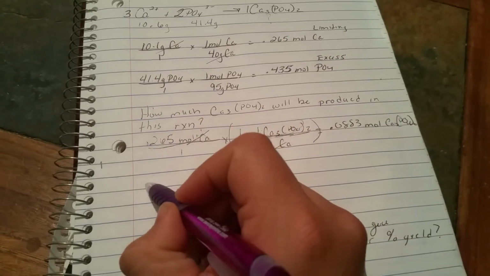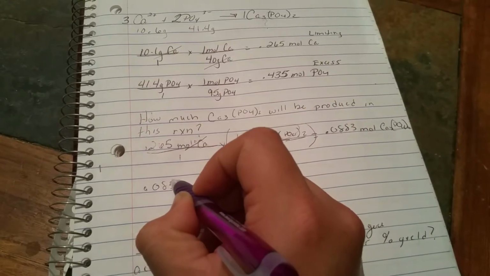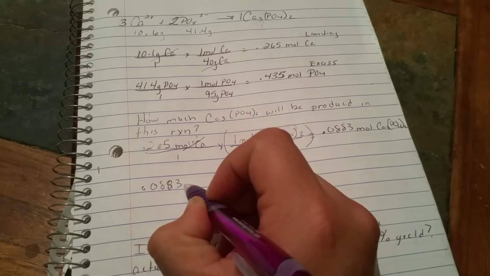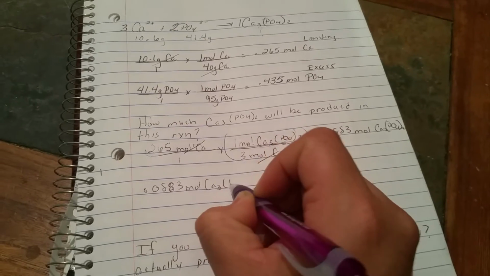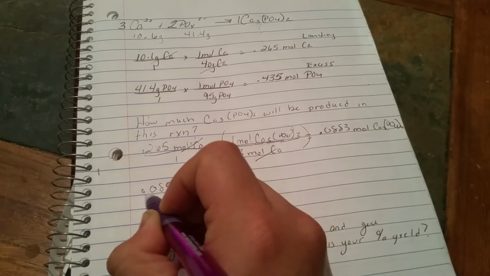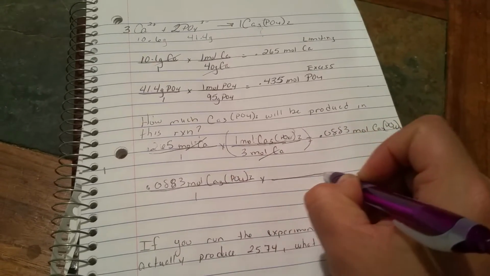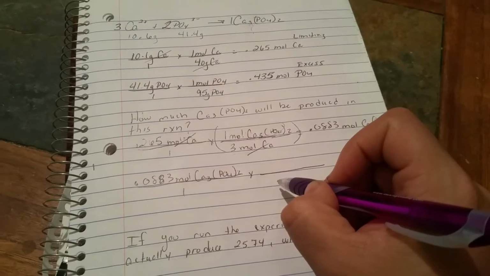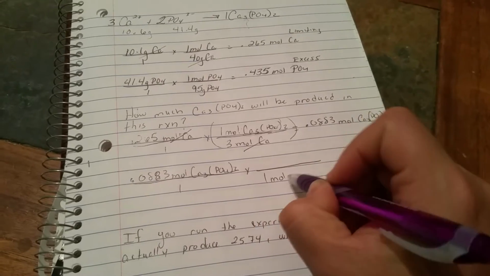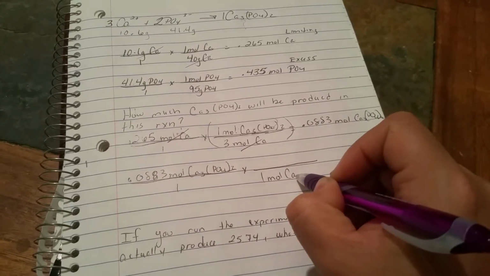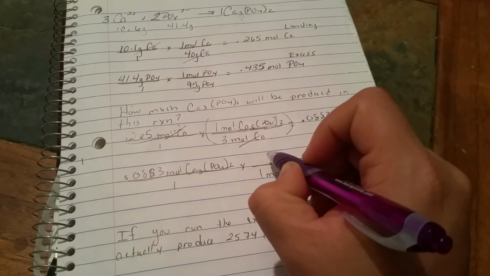So what we're going to do is take those moles, and just like before, convert these moles into grams. So 0.0883 moles of calcium phosphate. Again, this is review, so you should know how to do this. Put it over 1, and to convert from moles to grams, we need to use the mole ratio. Not the mole ratio, the molar mass. So I know that 1 mole of calcium phosphate has a mass of 310 grams.